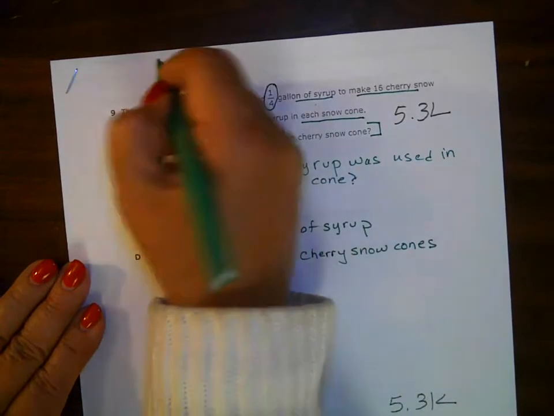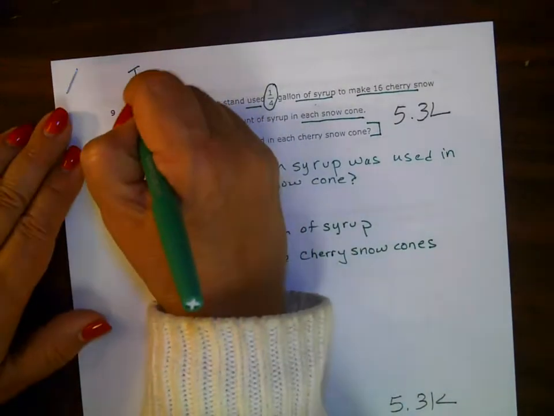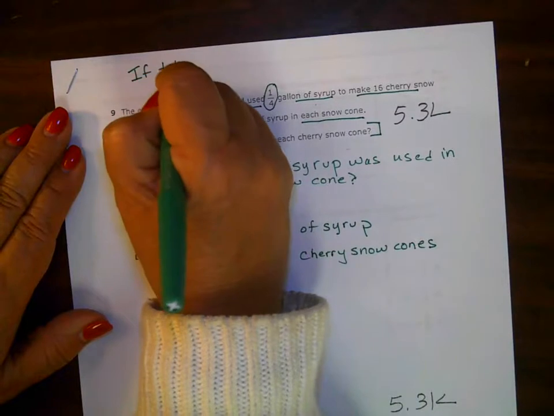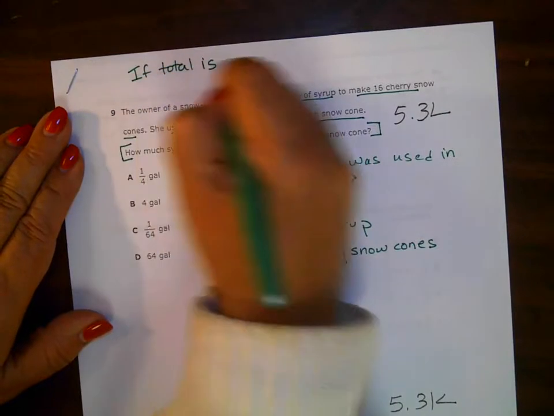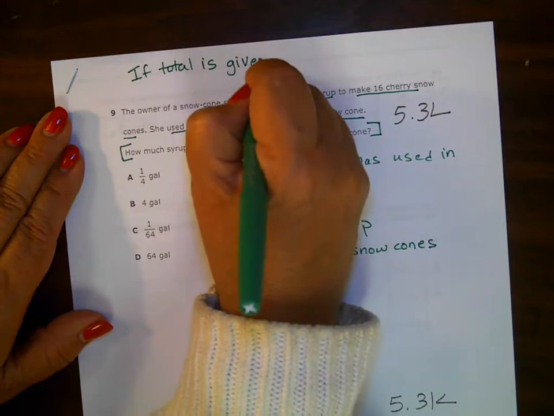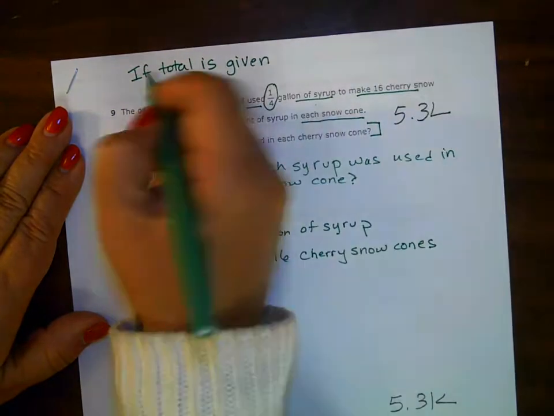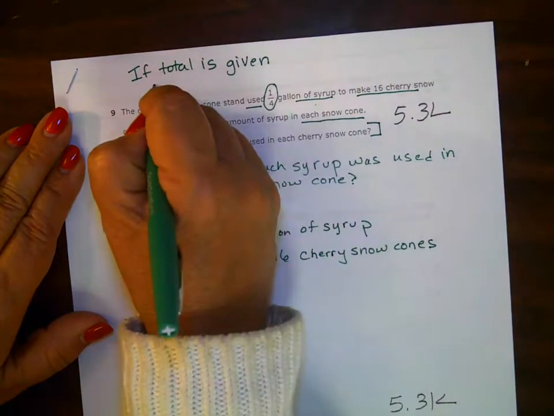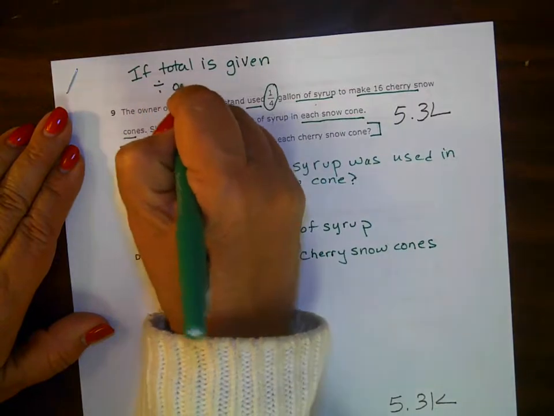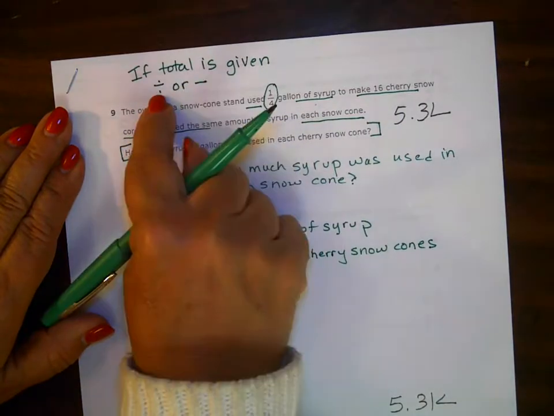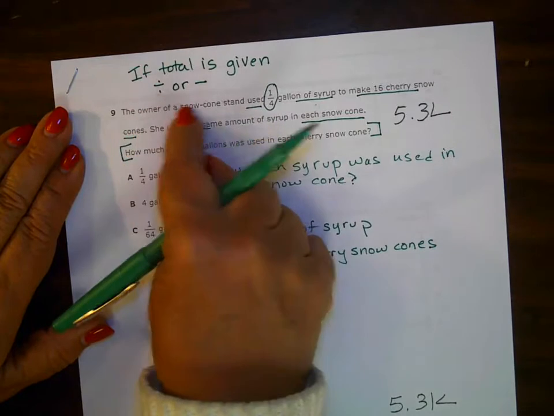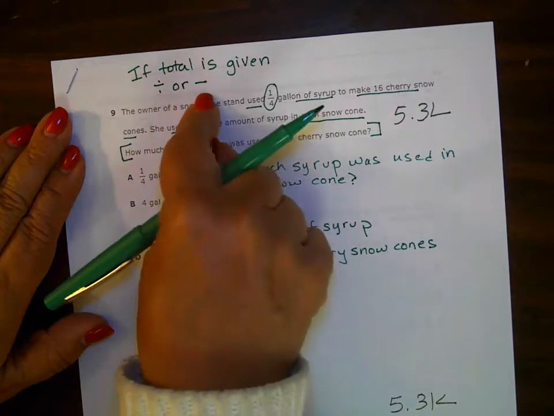Remember today in class, I said that if the total is given, there's only two operations I can use. I'm going to either use division or subtraction. And remember that division is repeated subtraction.